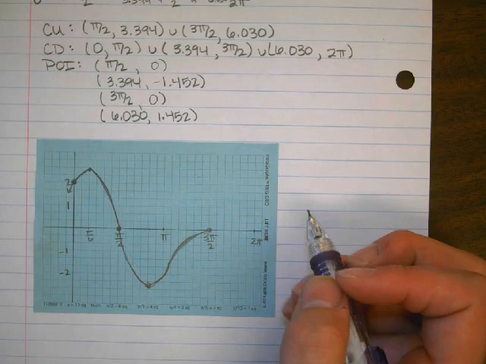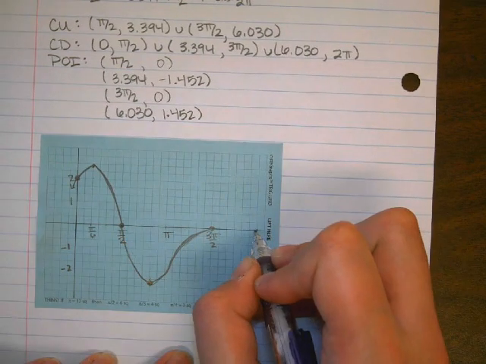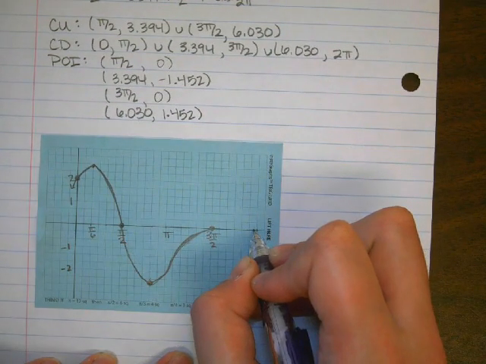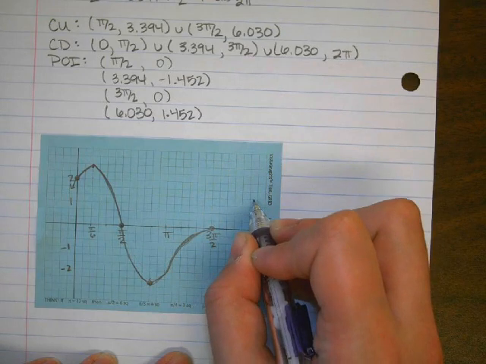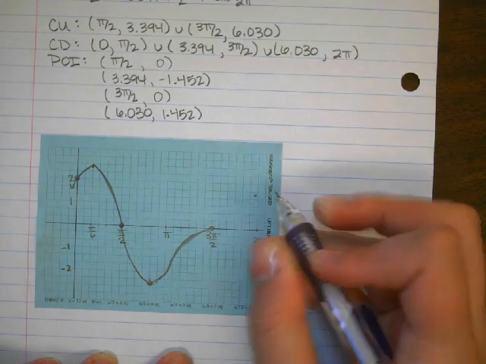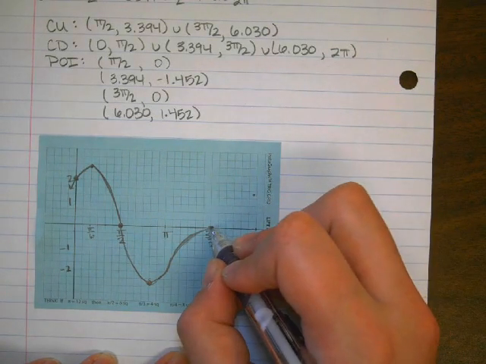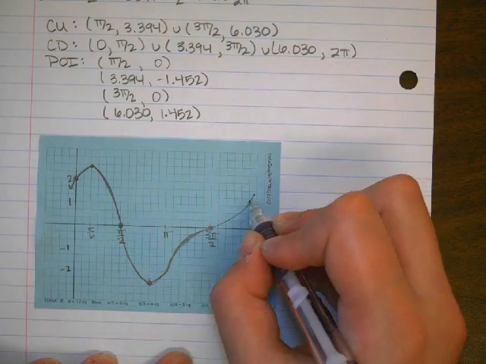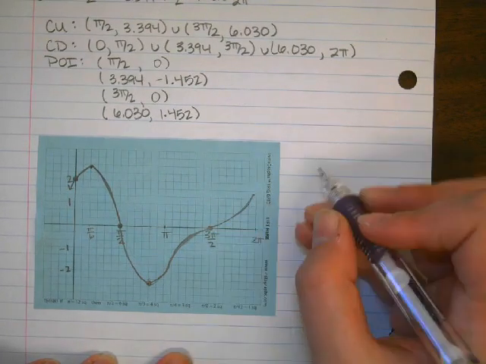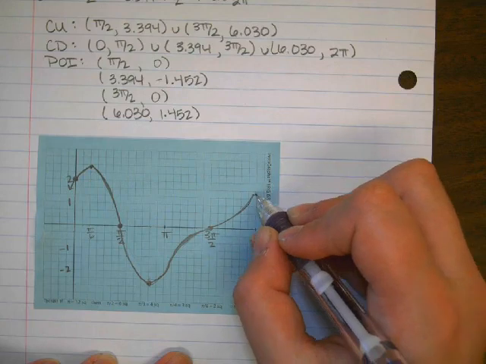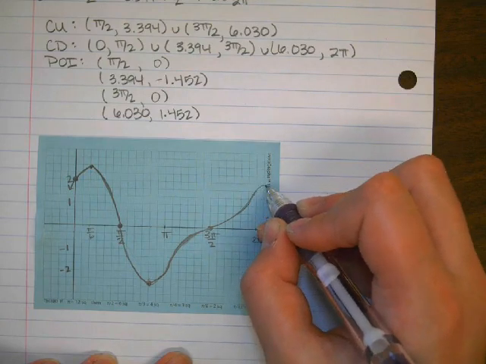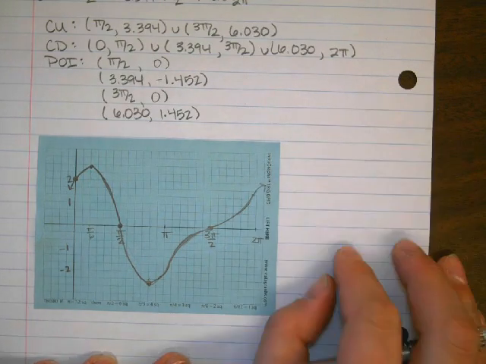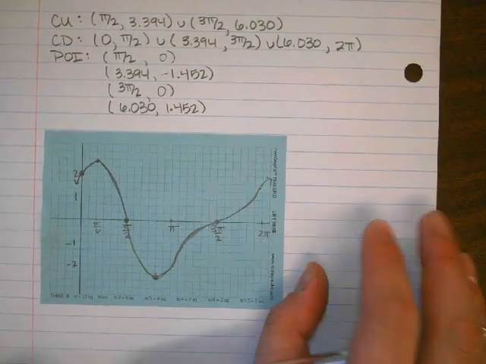Okay, so 6.030. 2 pi is 6.14, so it's going to be a little bit before that, and it's going to be 1.5. So 1.6, 1.5 is somewhere in there. So there's concave up. And then after that, it's concave down again, so then it's going to look like this. Ooh, kind of a strange looking graph there.